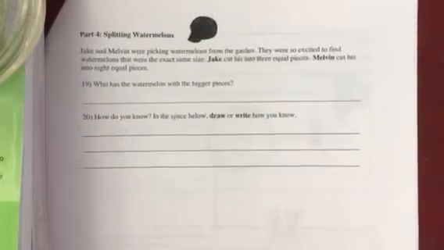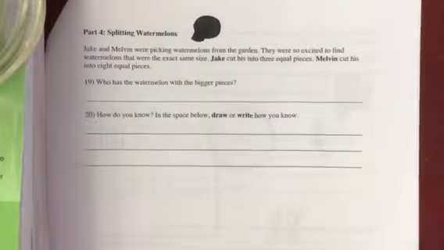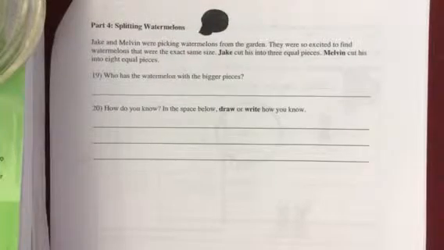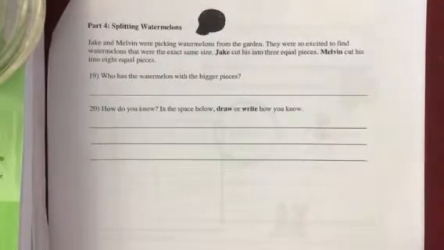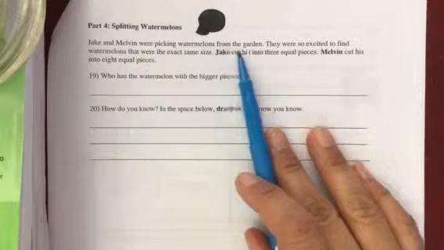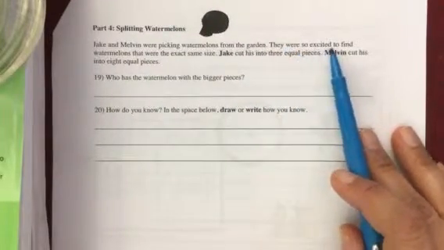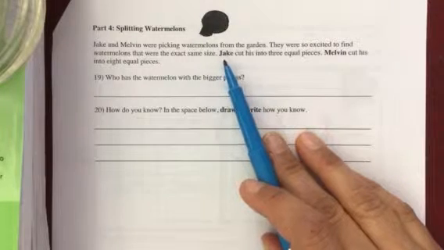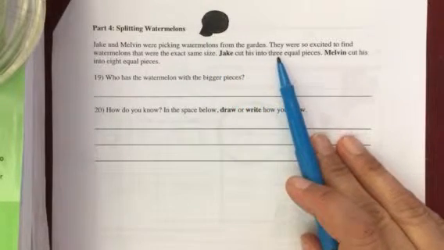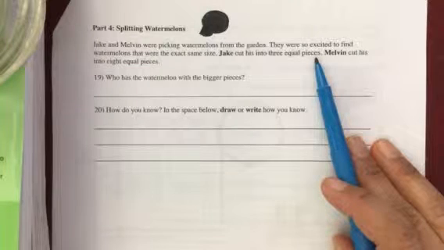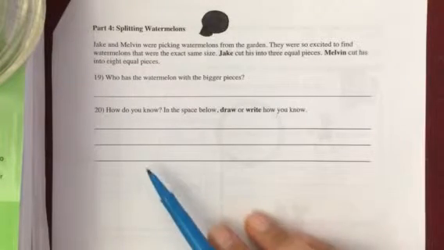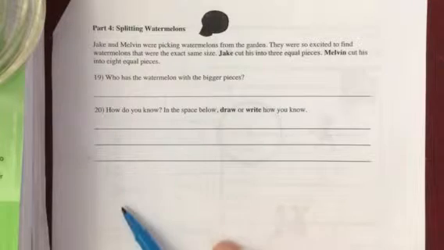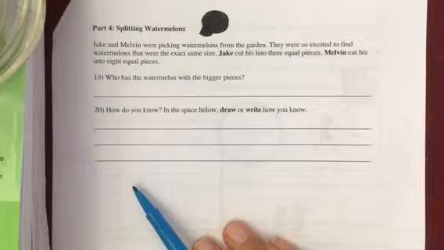Part 4 is called splitting watermelons. So apparently our garden grew watermelons. Jake and Melvin were picking watermelons from the garden. They were so excited to find watermelons that were the exact same size. Jake cut his into 3 equal pieces. Come down here and draw Jake's. When you get this, understand? Draw Jake's watermelon in 3 equal pieces.